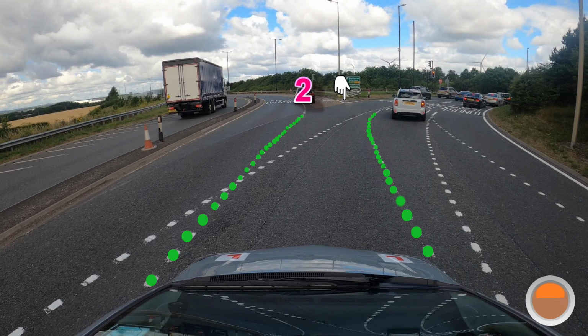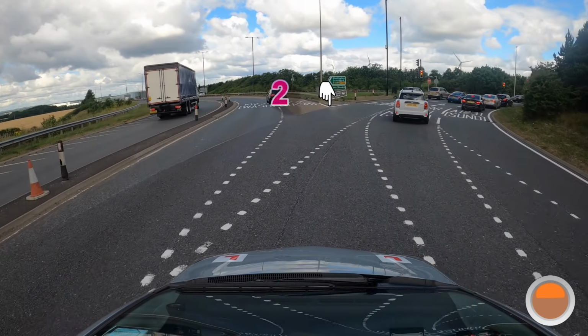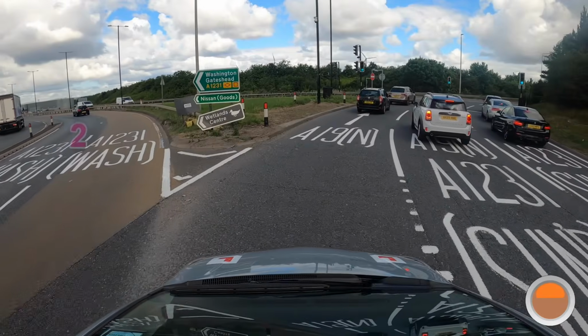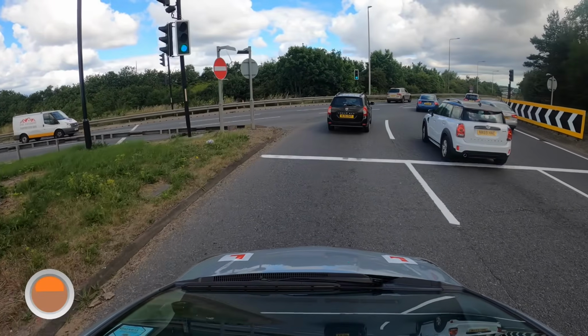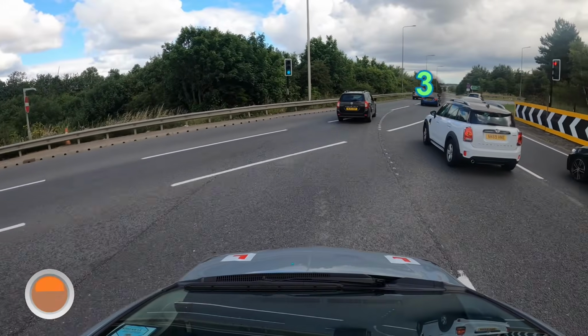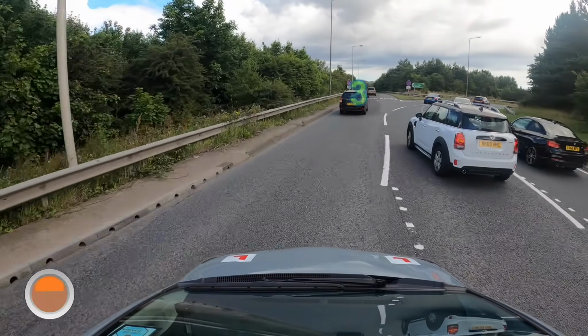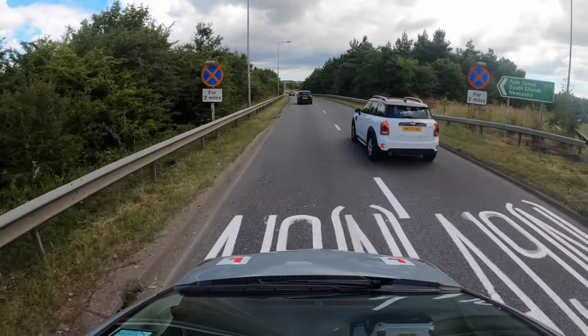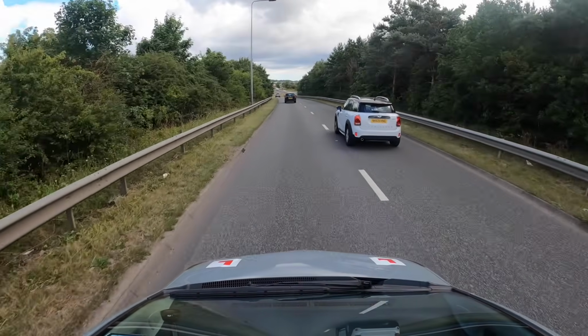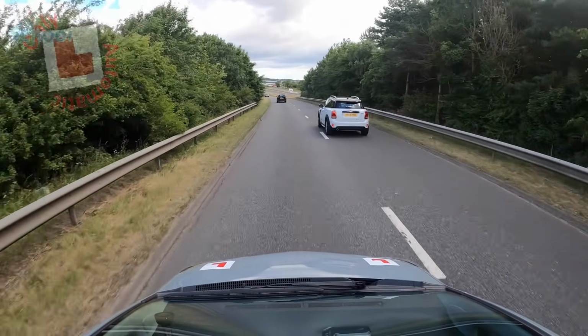As soon as you get past exit 2, look left, indicate left, and make progress down the acceleration lane. Exit 3. And continue to make progress up to the road speed.